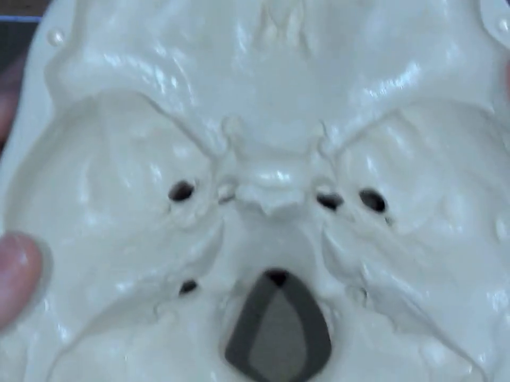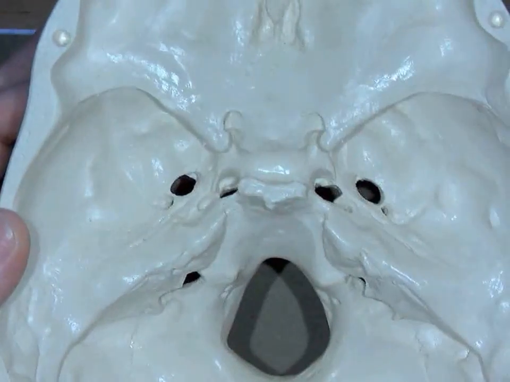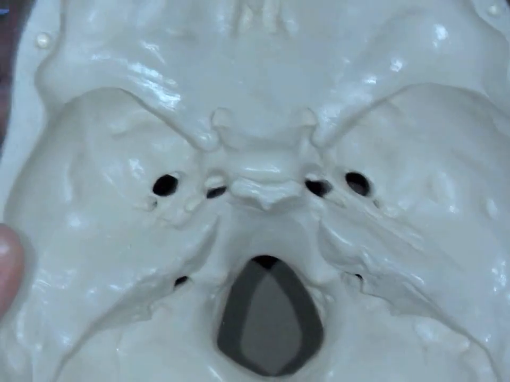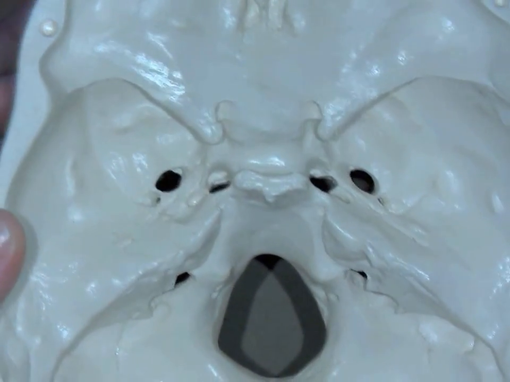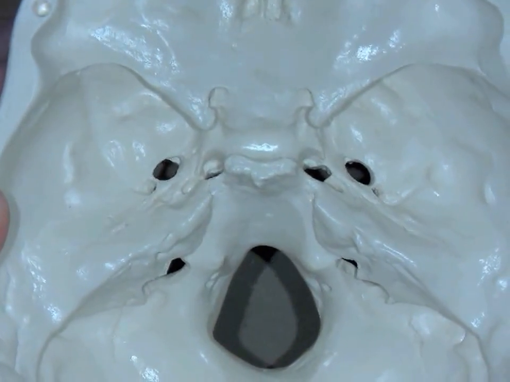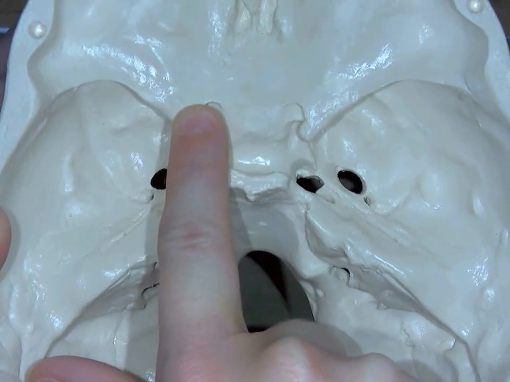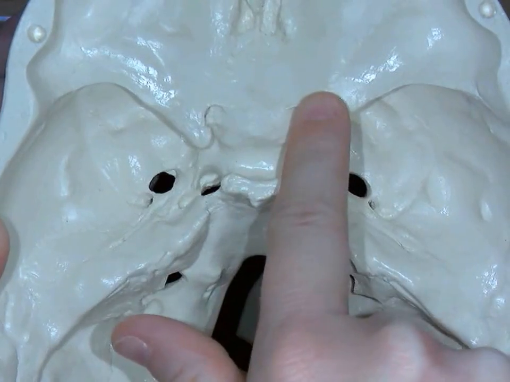Now, if you look right here, kind of in the center of the skull, that big bone across the center that looks kind of like a butterfly or a bat is called the sphenoid bone. Now, you have different parts to the sphenoid. You have lesser wings at the top.